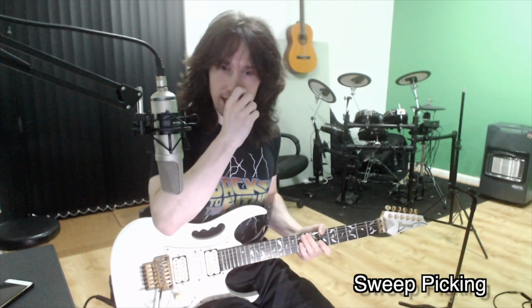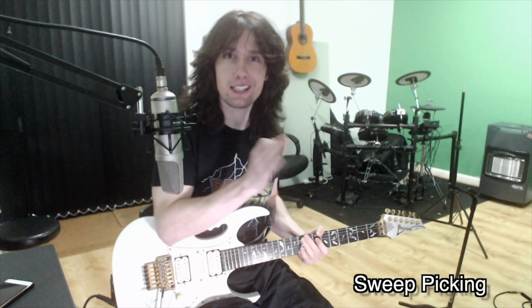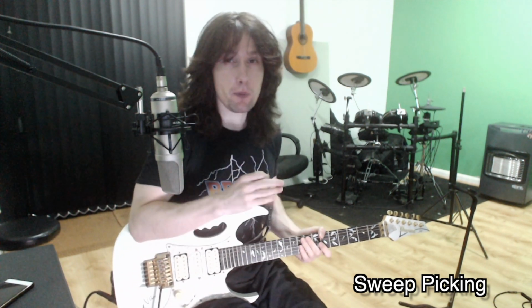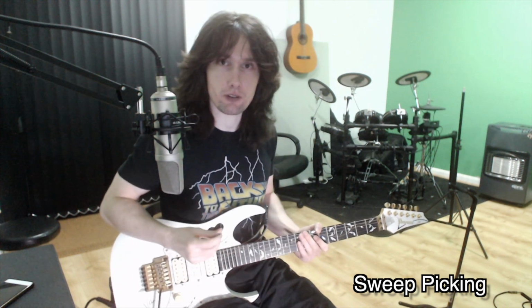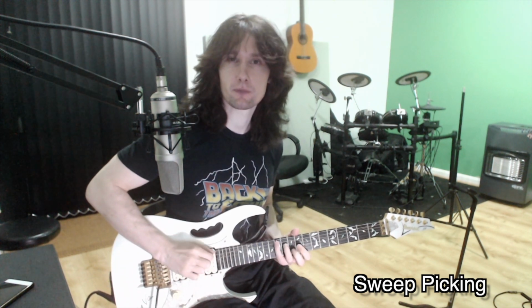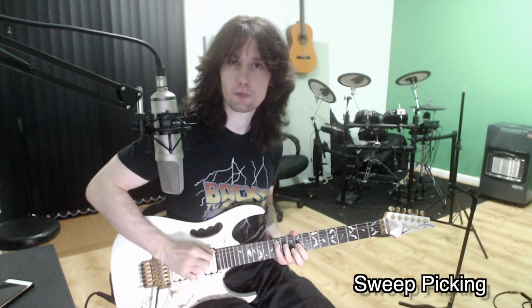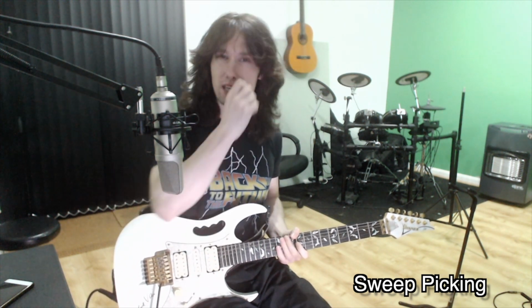If you do want to get into sweep picking, the important thing about practicing it is keeping it really evenly spaced, probably using a metronome if you can, unless you've got a really good internal metronome that you can be really strict with your picking. Try and keep it as even as possible.